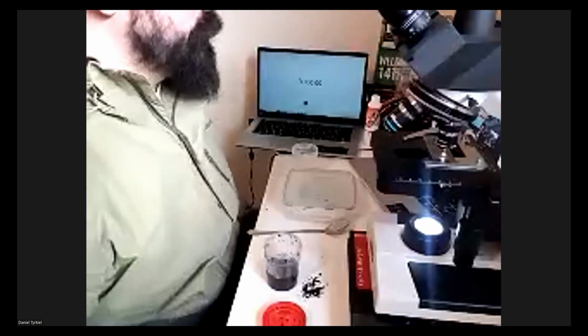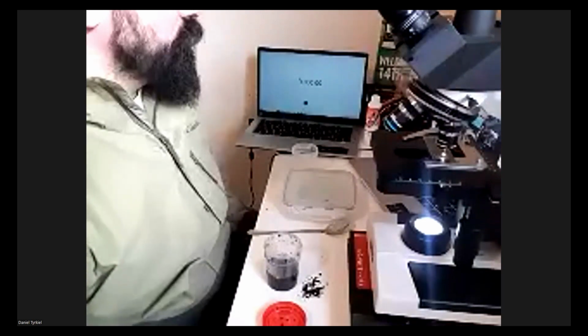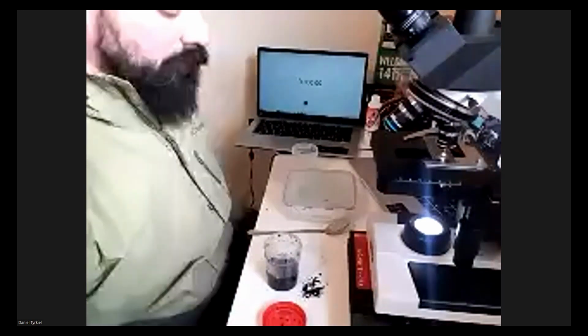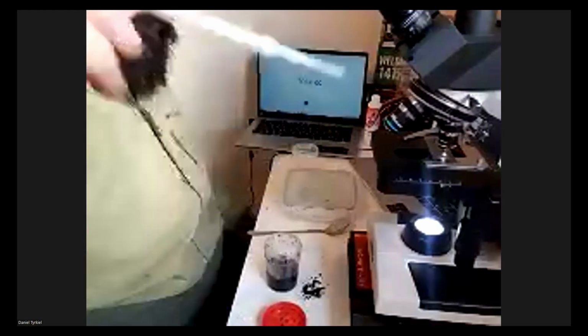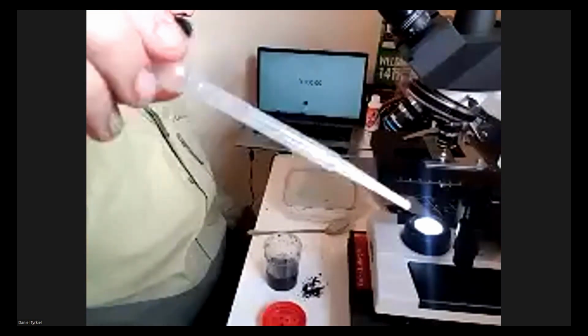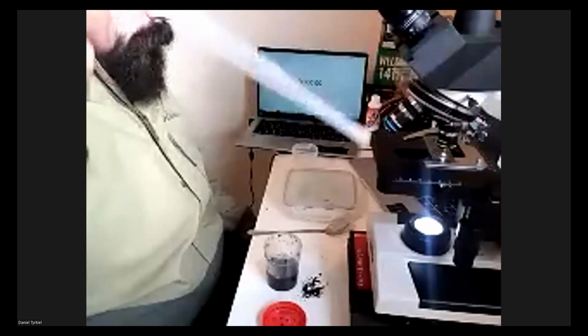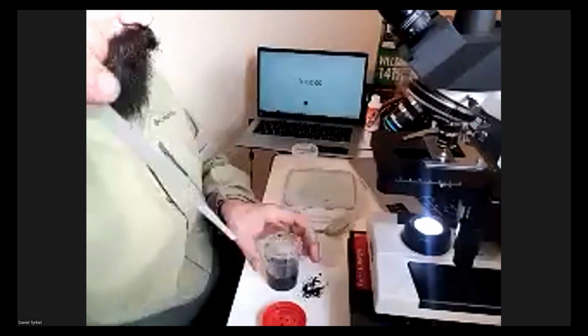Yeah, and I think it's important to say we also try to be consistent with sampling before we even get to this stage. So this is a pipette. We're going to draw from our sample in the center of the water column.